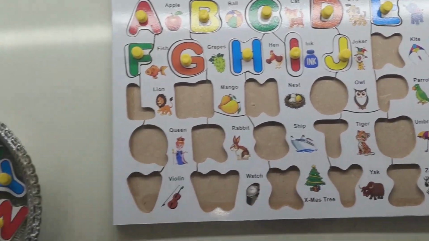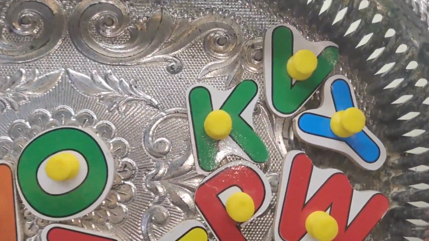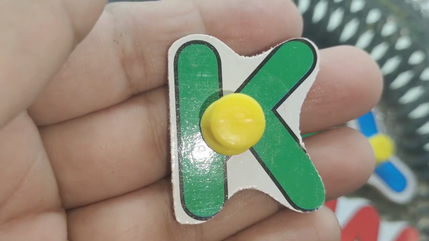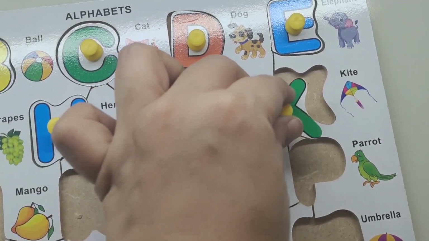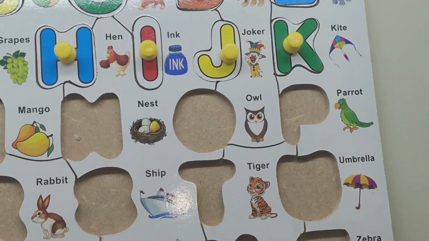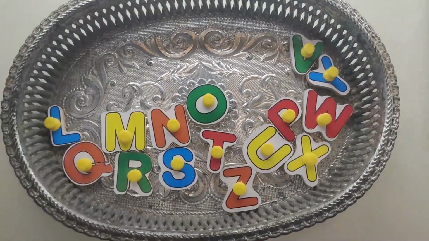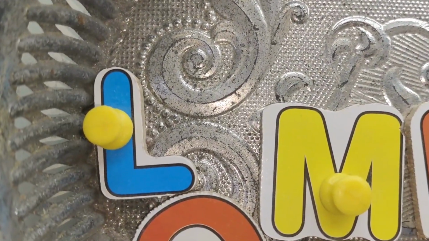What comes after J? Where is letter K? This is letter K. K for kite. So after K, what comes after K?